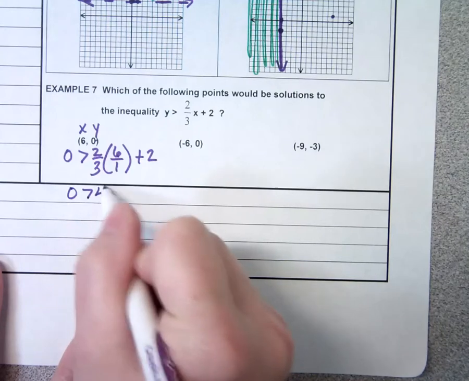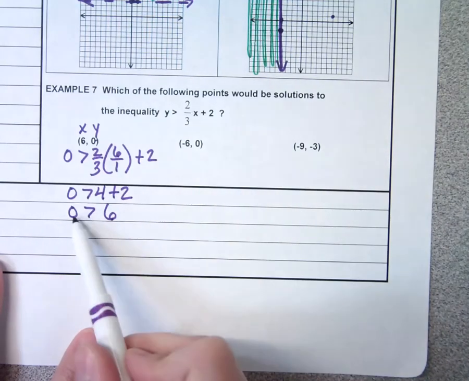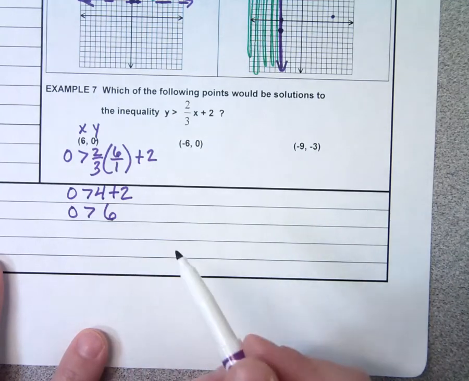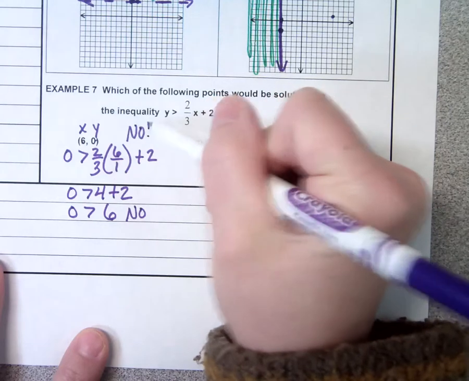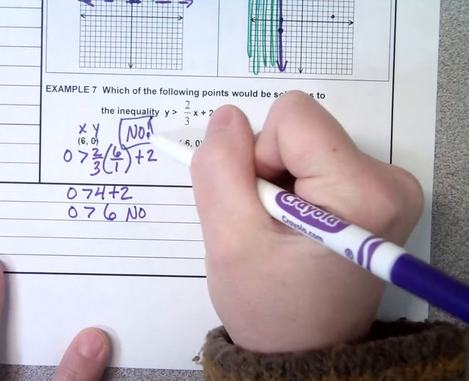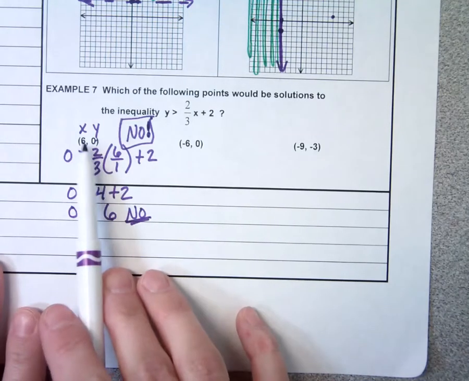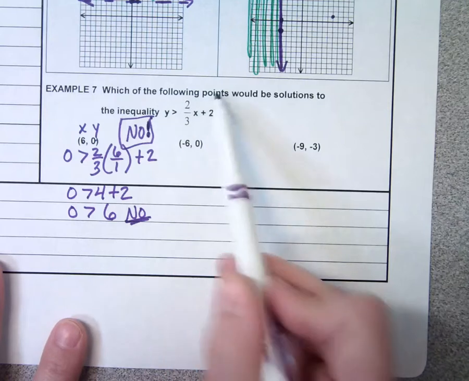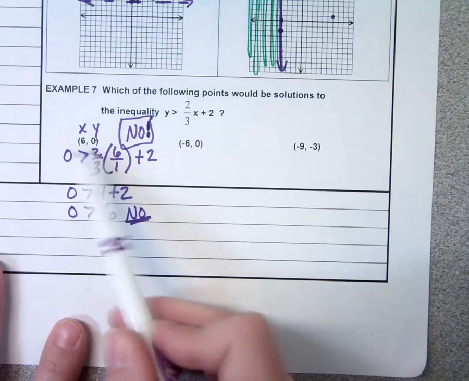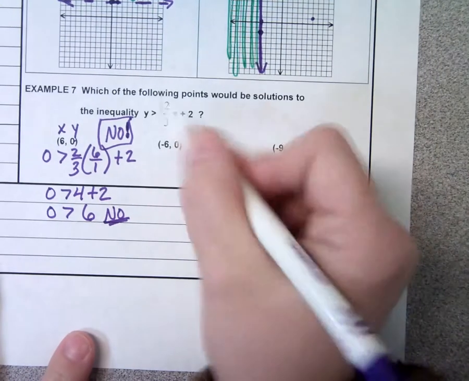So I have 0 greater than 4 plus 2. 4 plus 2 is 6. Is 0 greater than 6? No. So the answer to this is no. If you get a false statement, the answer is no. This point is not a solution to this graph. Visually, that means if I graphed this line, 6, 0 would not be in the shaded section. Okay, let's try another one.